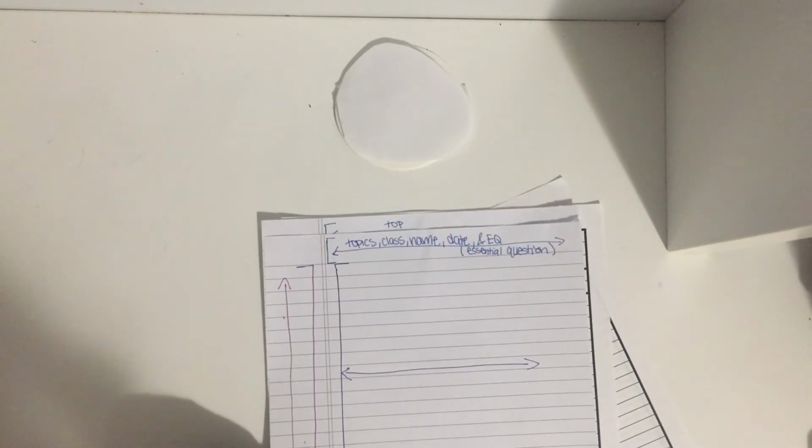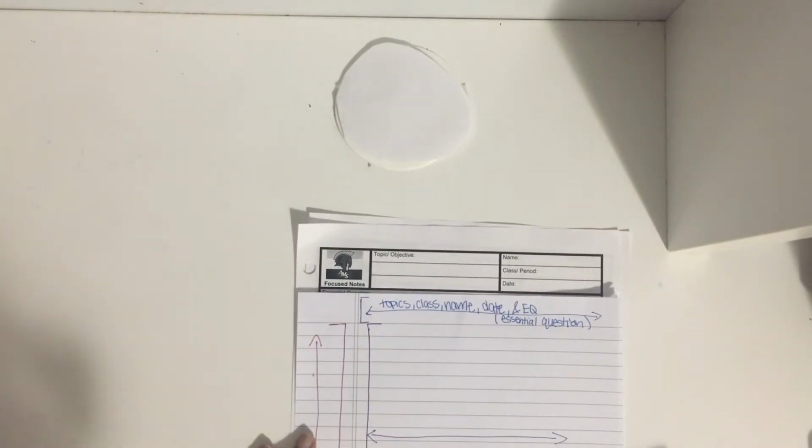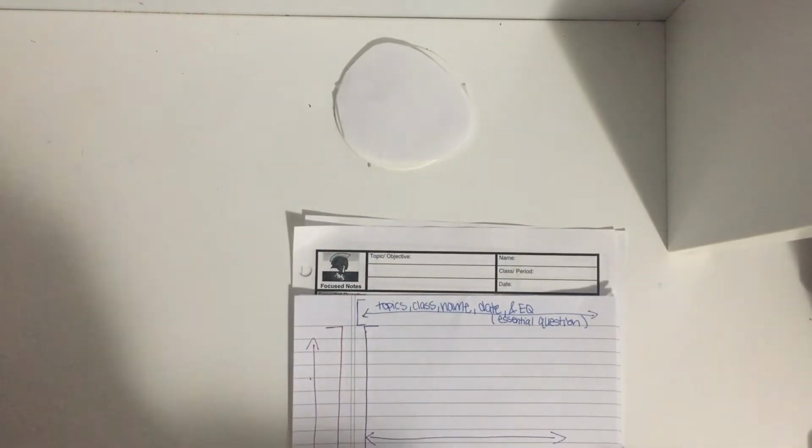I'm going to compare it to a more structured version of a Cornell note paper, and I will leave a link of what it looks like in case you guys prefer that over notebook paper.